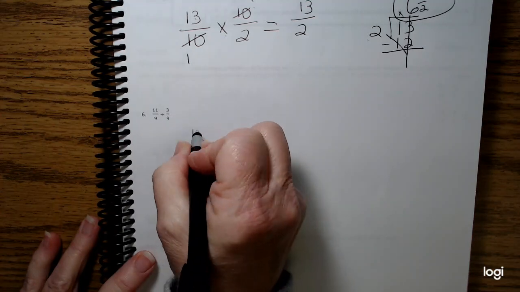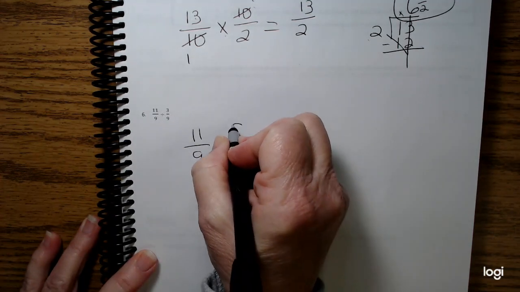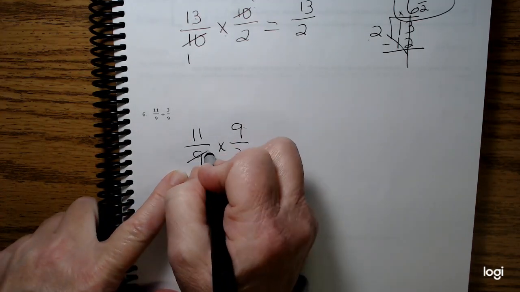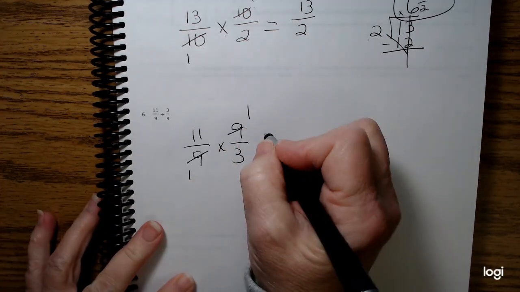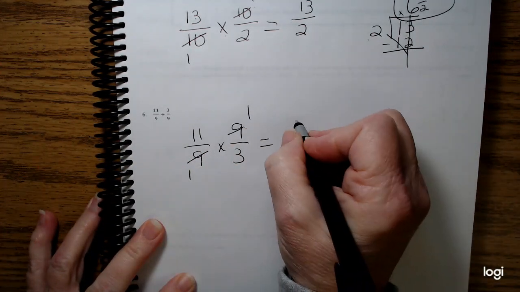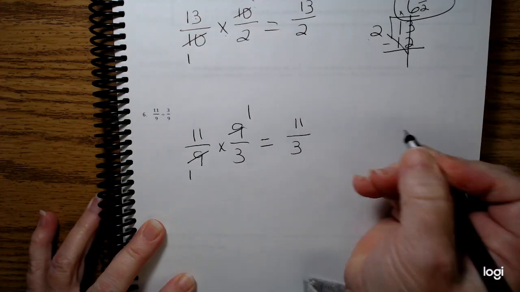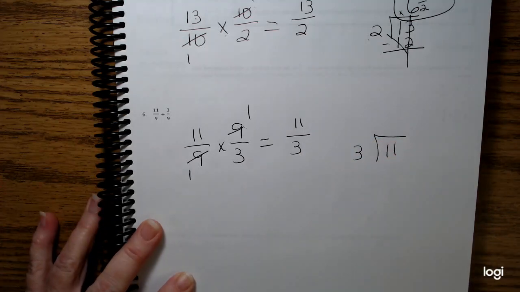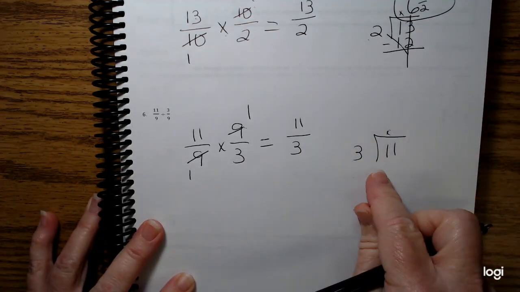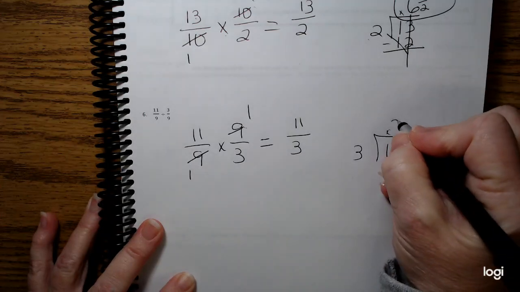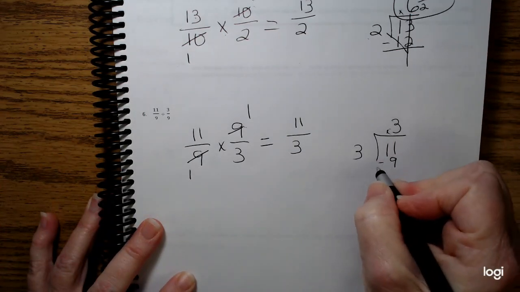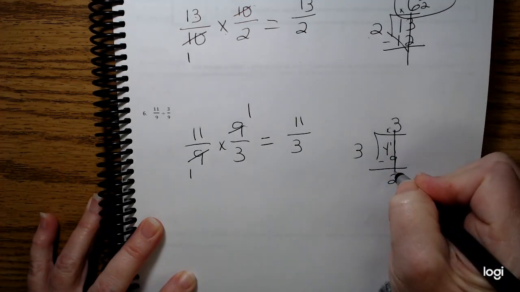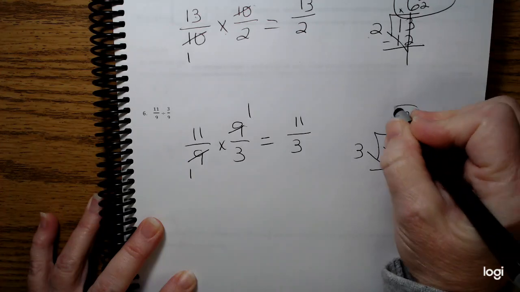Okay, last one. Keep, change, and flip. 9/3. 9s, look at this. We can reduce. 9 goes into 9 once. 9 goes into 9 once. 11 times 1 is 11. 1 times 3 is 3. That's a top-heavy fraction. So I must do 11 divided by 3. 3 does not go into 1, but it does go into 11 3 times. 3 times 3 is 9. Subtract. 11 minus 9 is 2. I have an answer of 3 2/3.